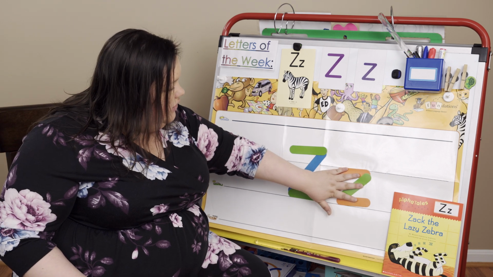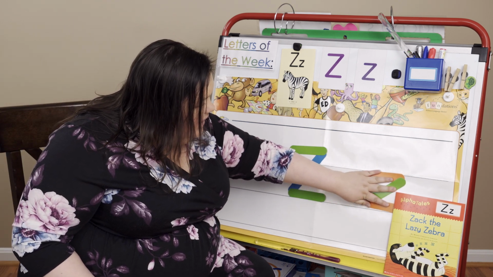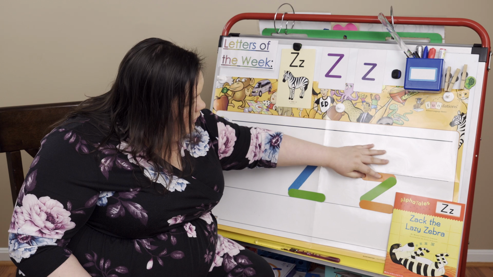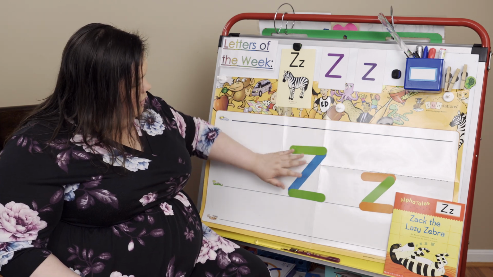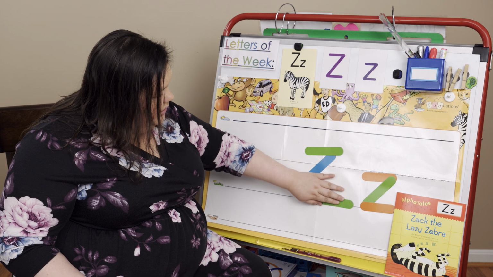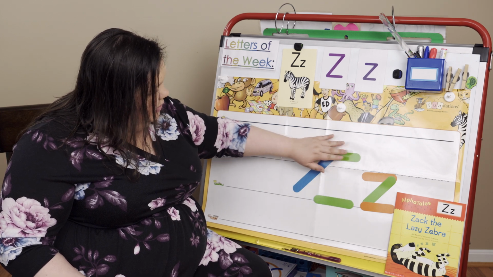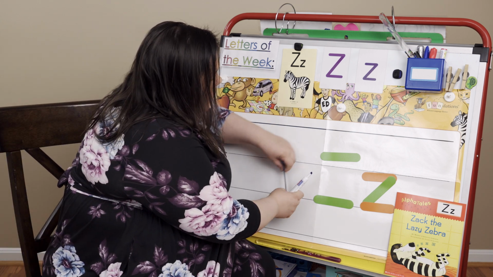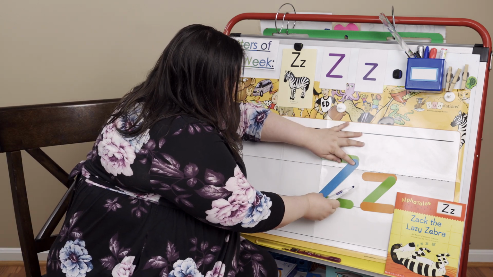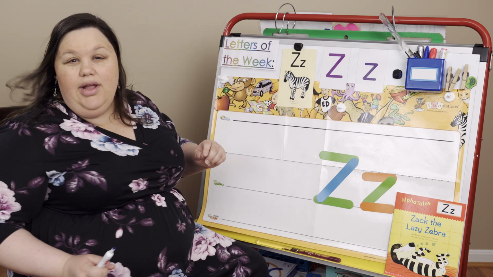Let's scoot these over just a little bit so we have enough room. There we go. Scoot it over just a little bit so we have a little bit more room. There we go.